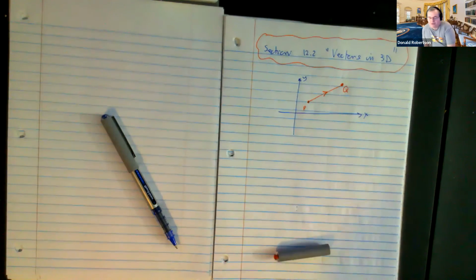Now, if you have in your 2D world X and Y, a vector starts at P, finishes at Q, and it goes like that. It's sometimes called a directed line segment. So the vector PQ is like a movement or a direction in 2D space. There is a number of different notations that we kind of have to get used to.